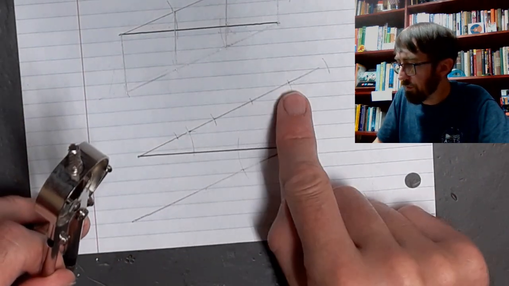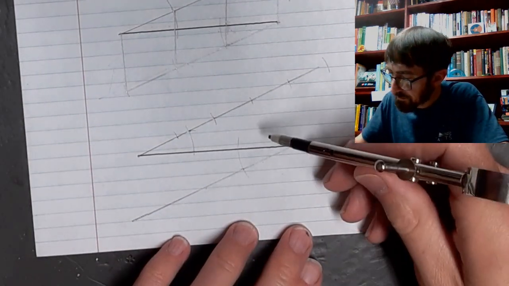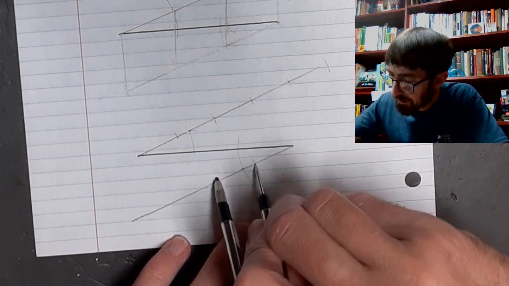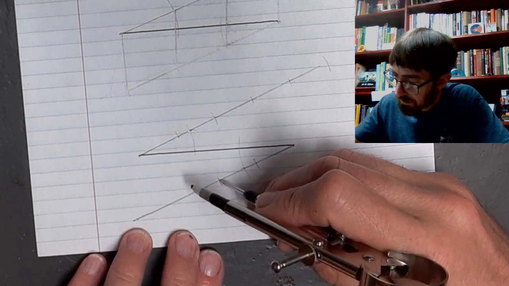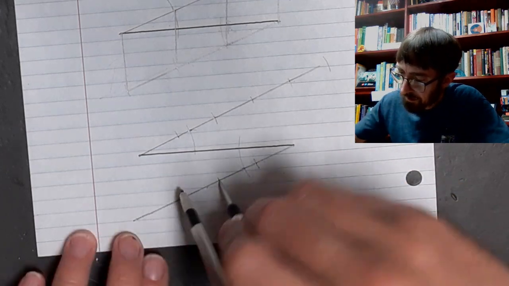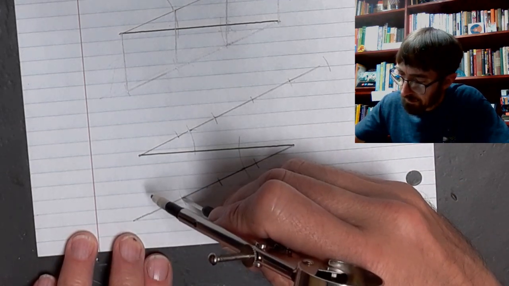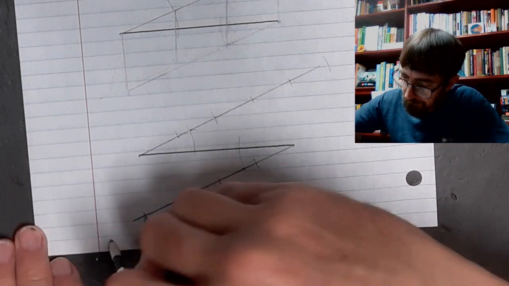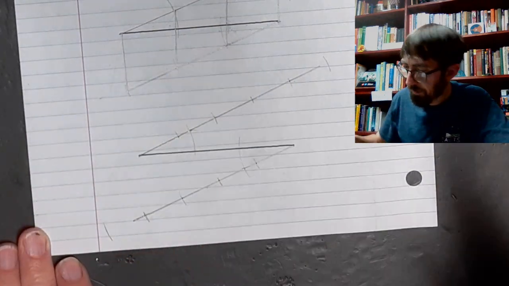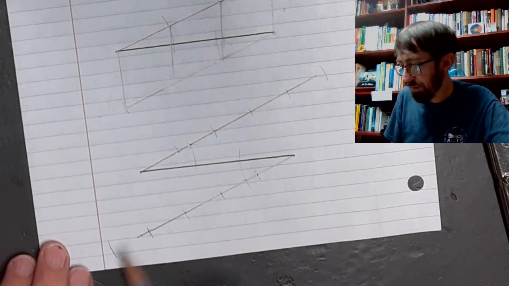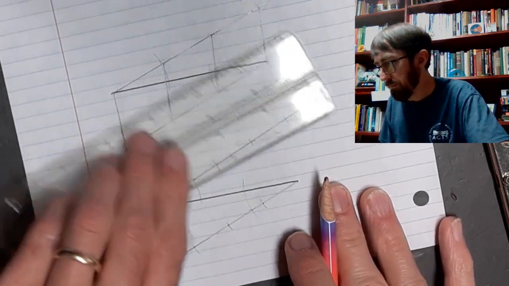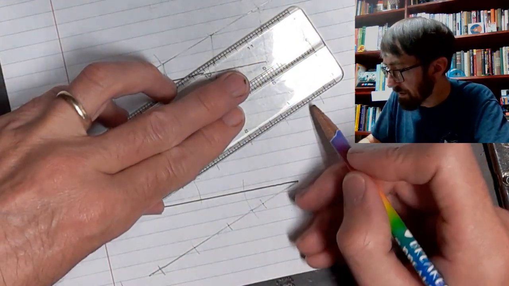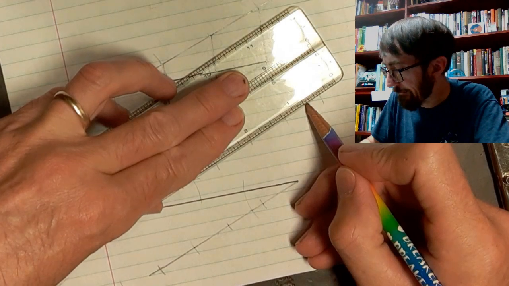One, two, three, four, five. Now I went beyond my segment on both sides, but that's okay because this is extendable. I just need to extend out.